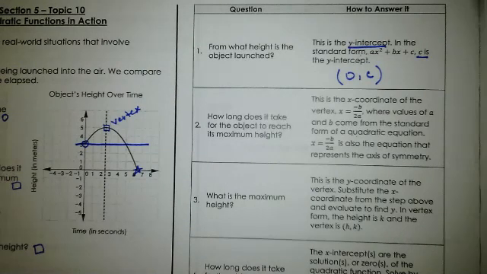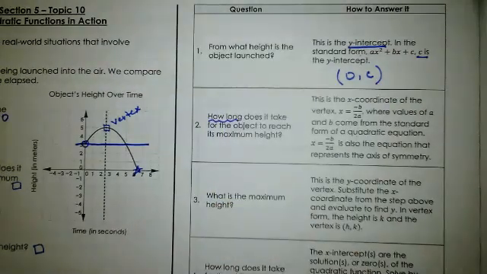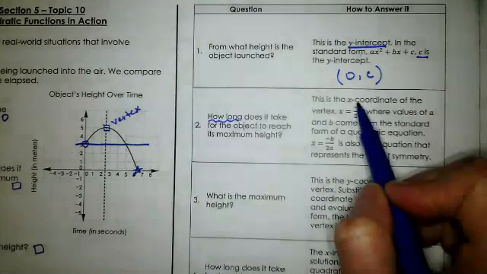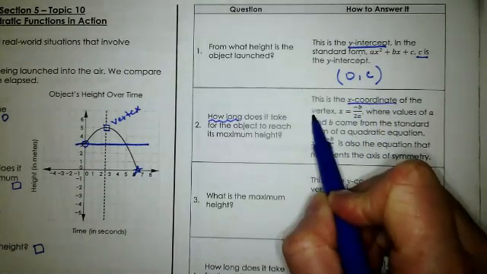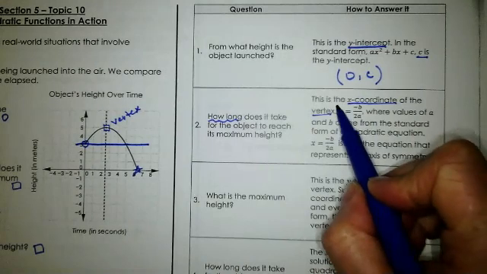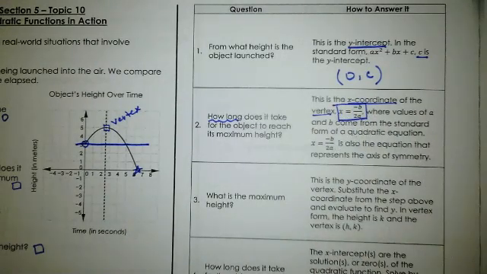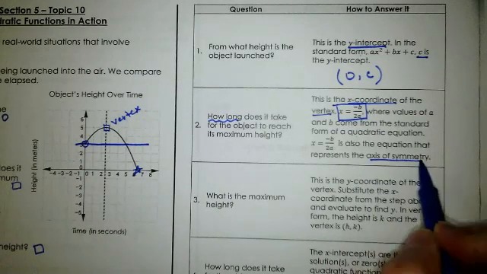How long does it take the object to reach its maximum height? So maximum height is going to occur at your vertex. And if we're looking for how long, that means we're looking for time. And time is x. So we need the x coordinate of the vertex. To find this, you have to do the opposite of b divided by 2a. This is also your axis of symmetry.